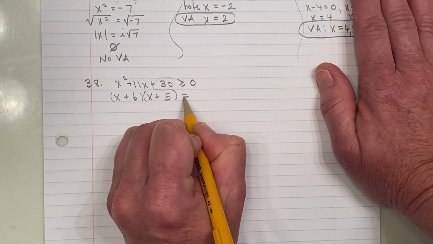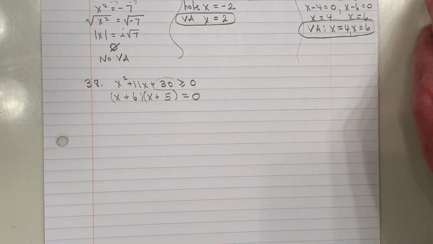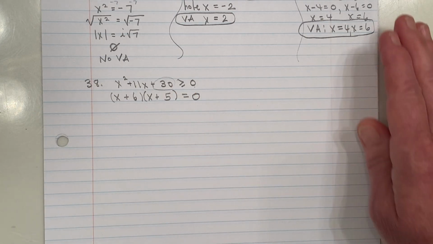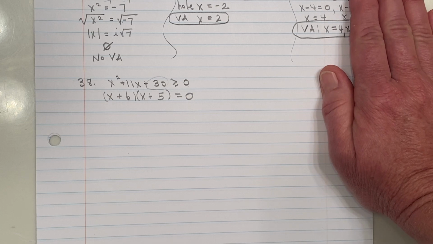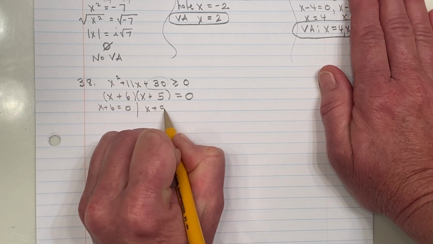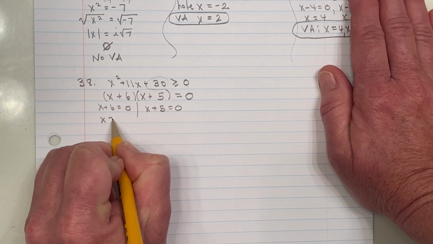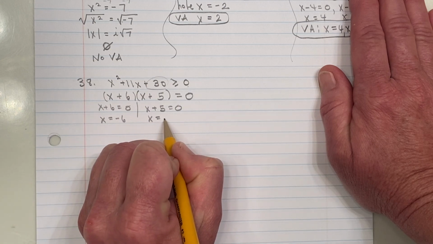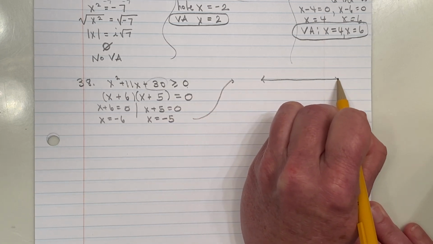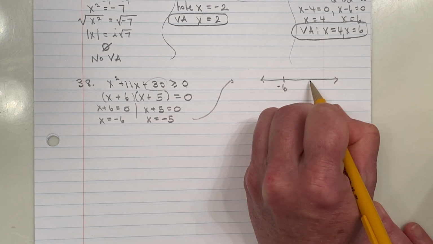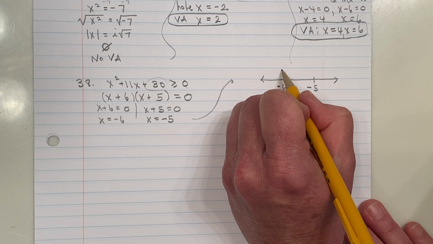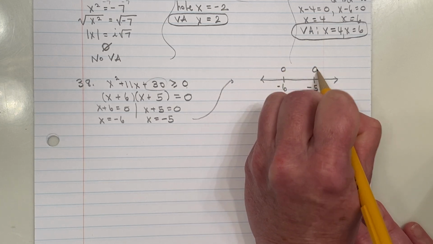And then we actually went ahead and looked at the related equation. We changed from an inequality to an equal sign because we're looking for what we call boundary points. So I'm going to set each factor equal to 0. I'm going to subtract the 6 and subtract the 5. And so then we came over here and we built a number line. And we put those boundary points in the correct order. Remember, negative 6 is less than negative 5. It should go on the left. I think we put a 0 above here and a 0 above here.